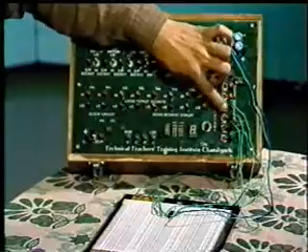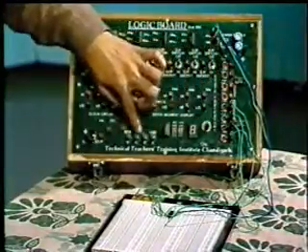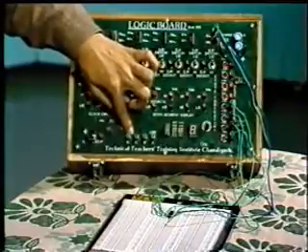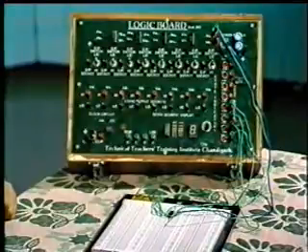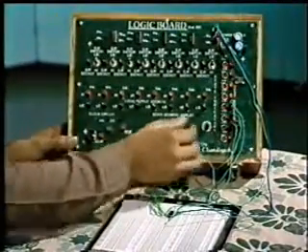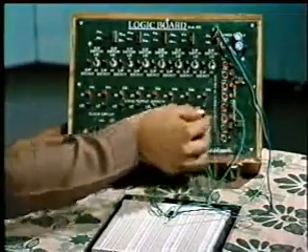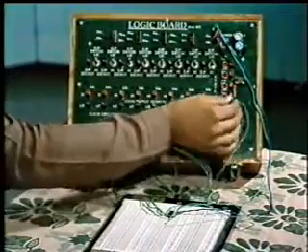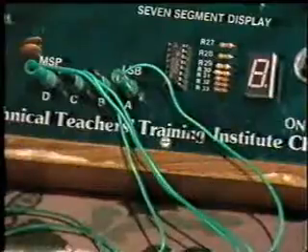Now, when these 4 outputs are connected to the decoder circuit, it will show the decimal equivalent of the output of the test circuit, which is equivalent to 9. So, 9 appears on the display.